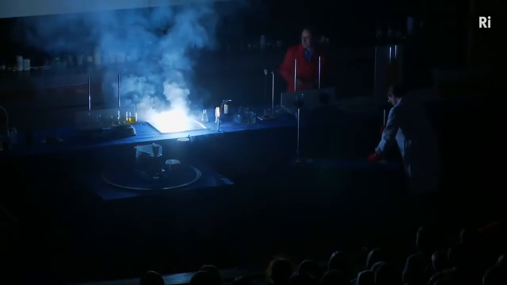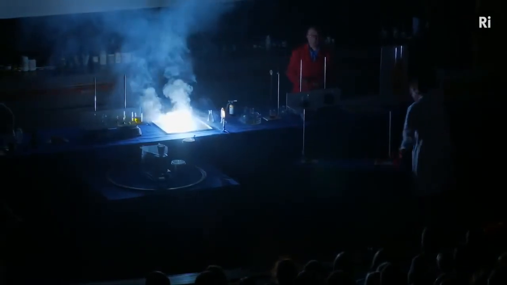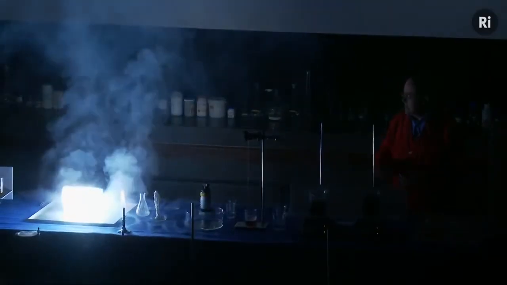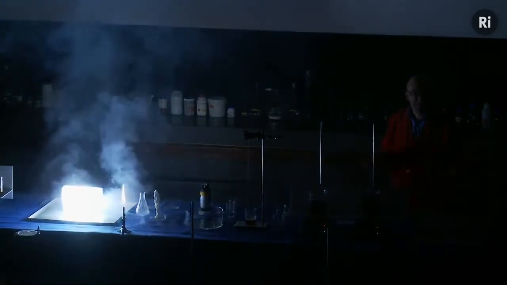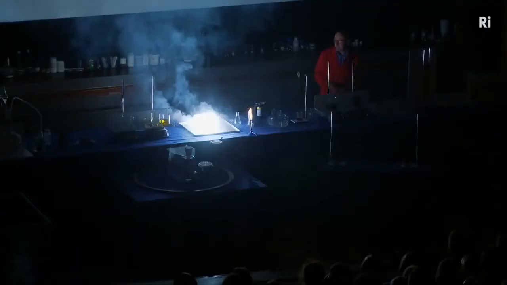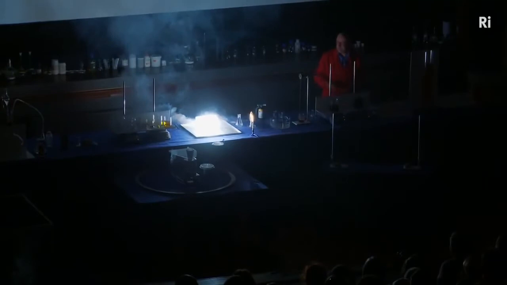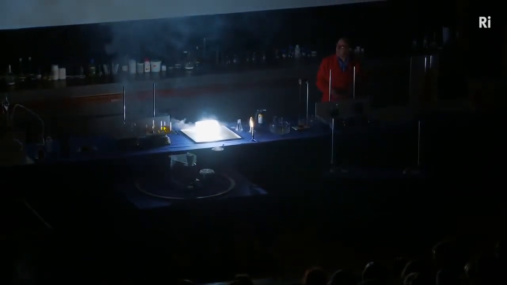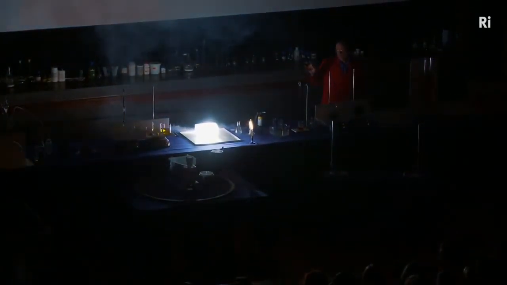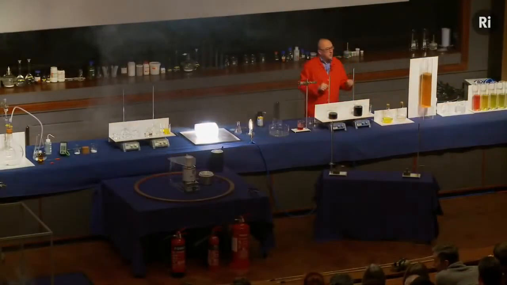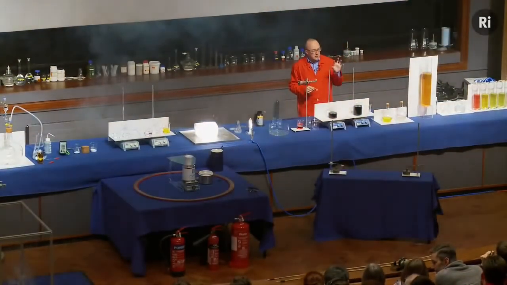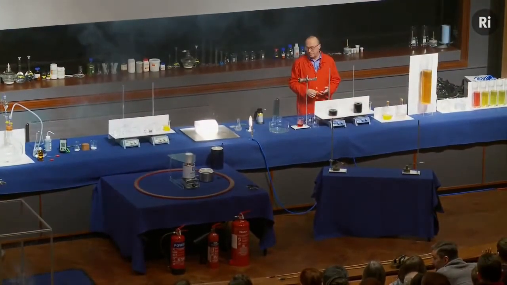It's giving off this beautiful light. The white smoke you see is magnesium oxide. This is the sort of stuff that's used in indigestion tablets, that kind of thing. I wouldn't recommend that for dealing with indigestion. So the magnesium combines with the carbon dioxide to make magnesium oxide and carbon. Thank you.